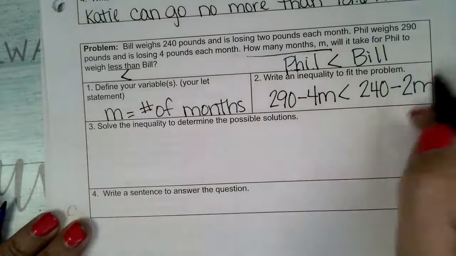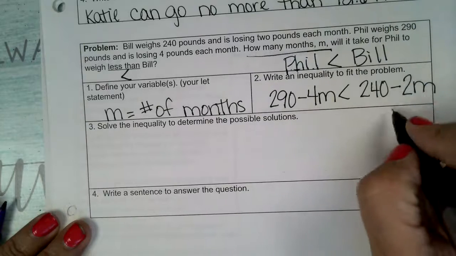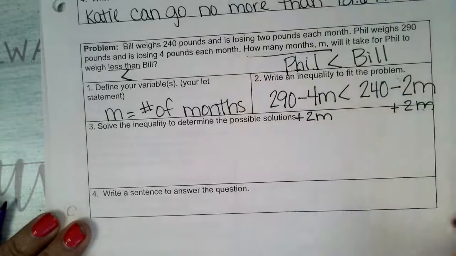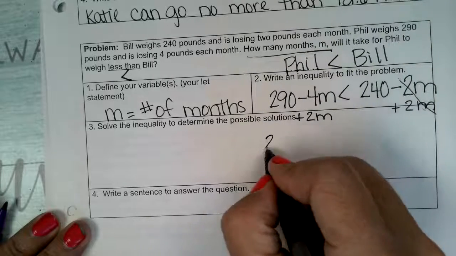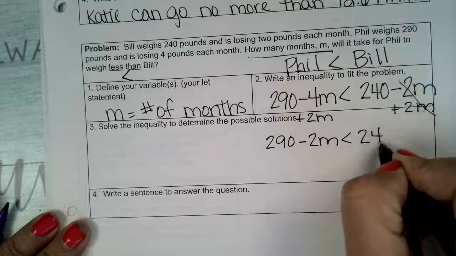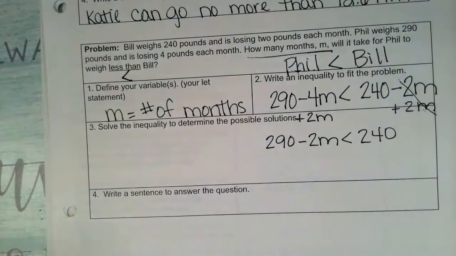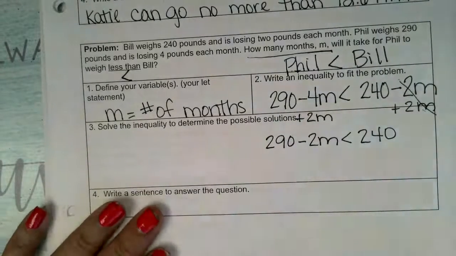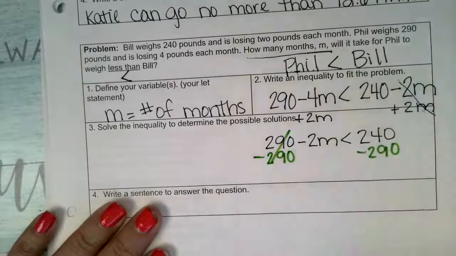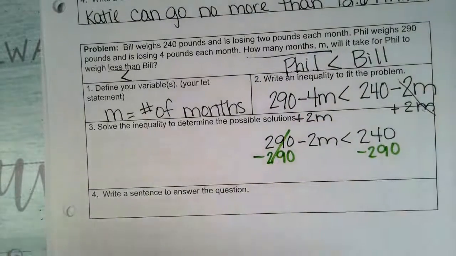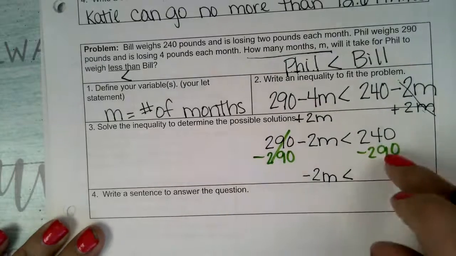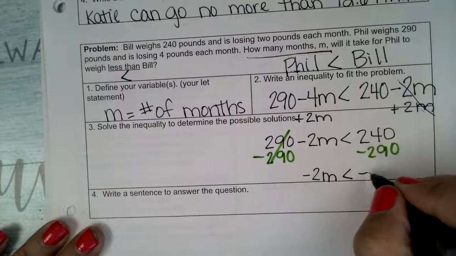So in order to solve this inequality, I'm going to move this negative 4M to the other side by adding 4M. This side cancels. I'm now left with 290 is less than 240 plus 2M. Now I need to move my constant term to the other side. So I'm going to subtract 240 on both sides. I'm dropping down my inequality because I did not multiply or divide by a negative. I'm subtracting. And this would be 50.